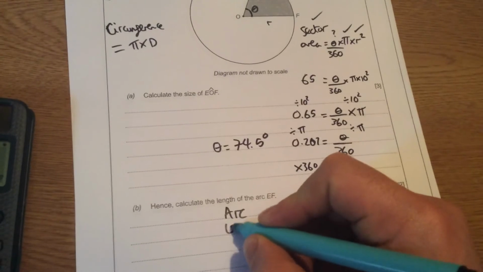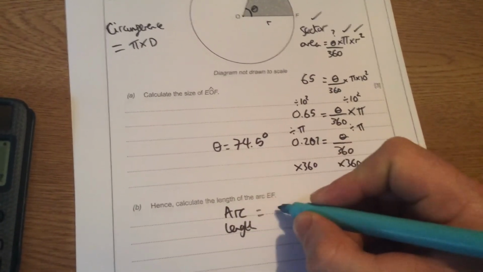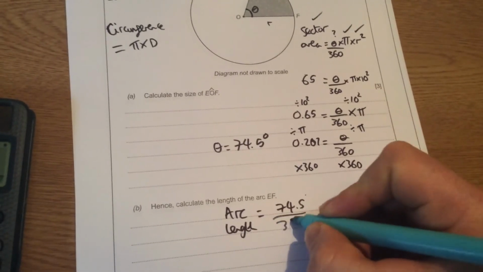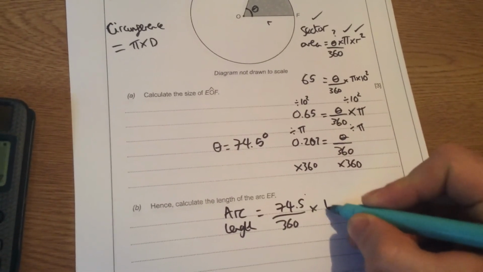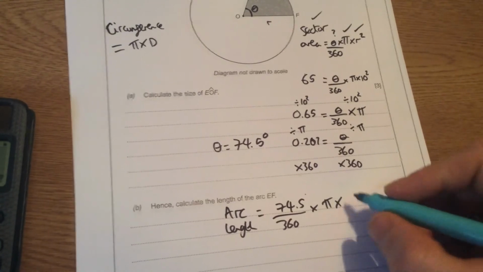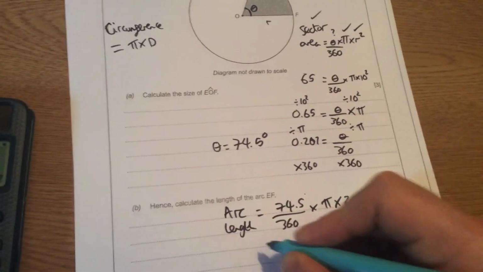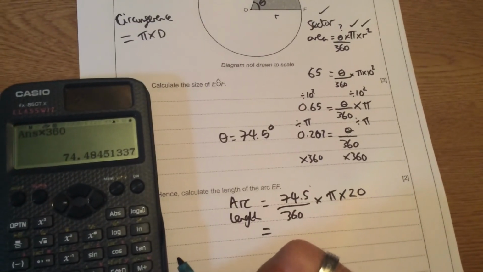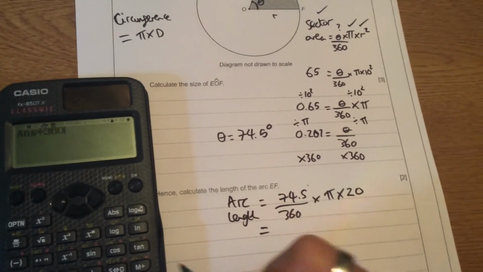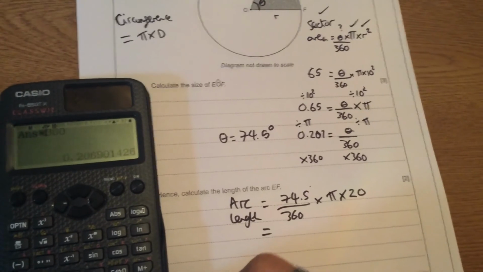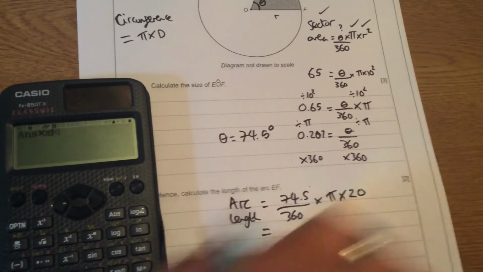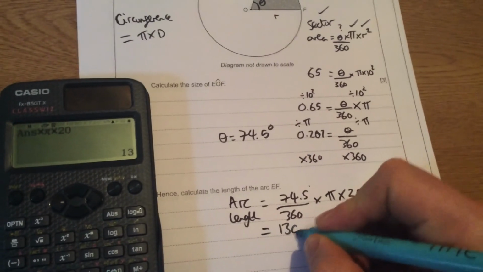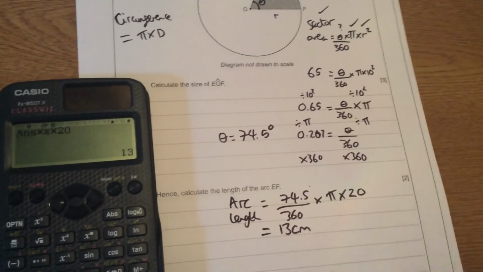So arc length equals, the angle is 74.5, all over 360, times by pi, times by diameter, which is 2 lots of the radius, 10, so times by 20. Okay, so I'm going to do that on my calculator now. Gives me an arc length of 13 centimeters. Remember it's centimeters because it's a length.